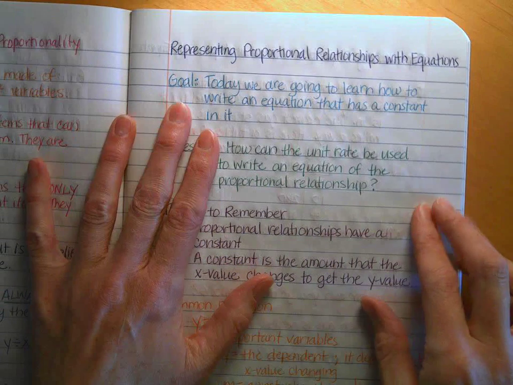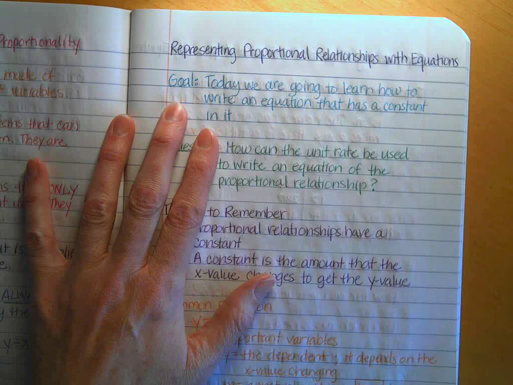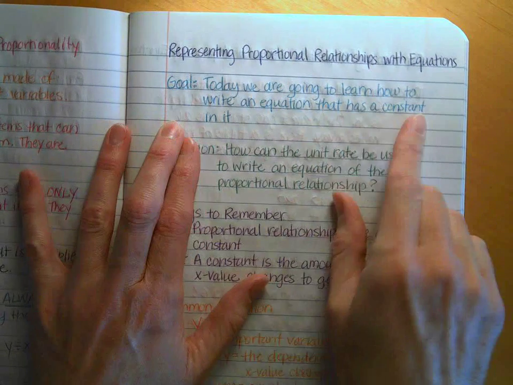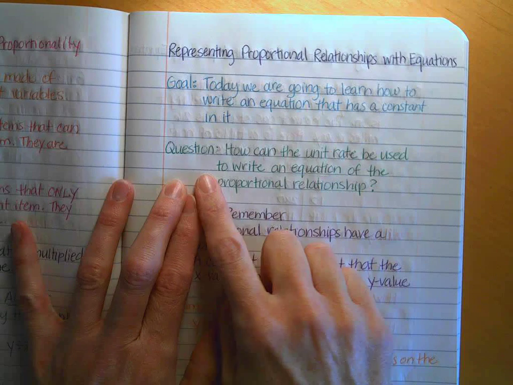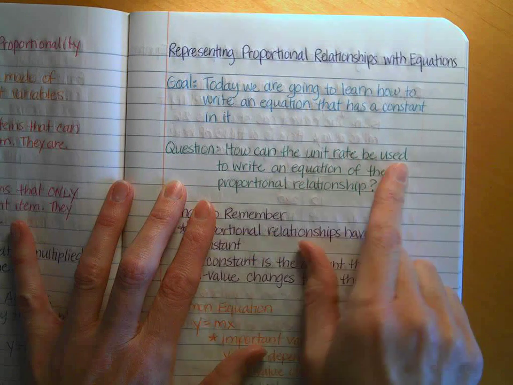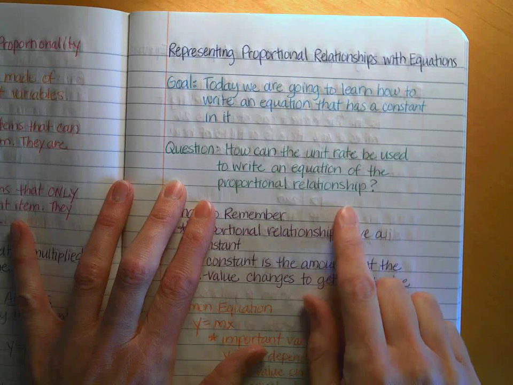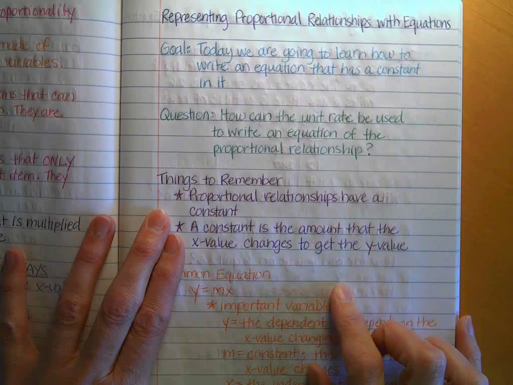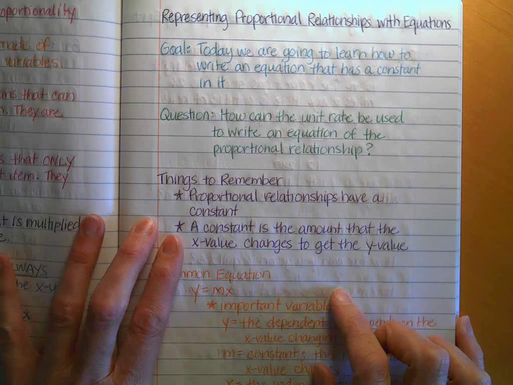Okay, so representing proportional relationships with equations. Today we are going to learn how to write an equation that has a constant in it. The question that I want you to be thinking about during this lesson is, how can the unit rate be used to write an equation of a proportional relationship? Things to remember. Proportional relationships have a constant.